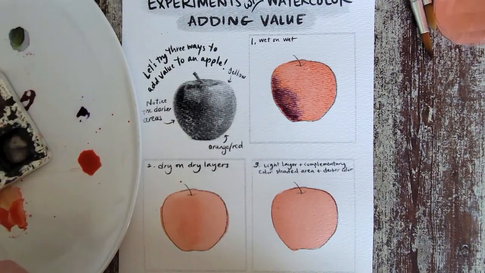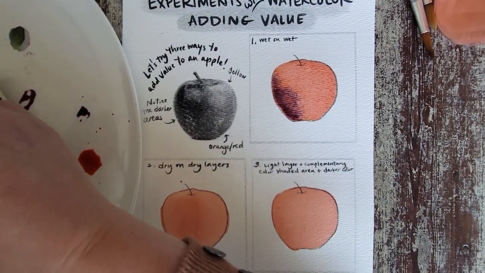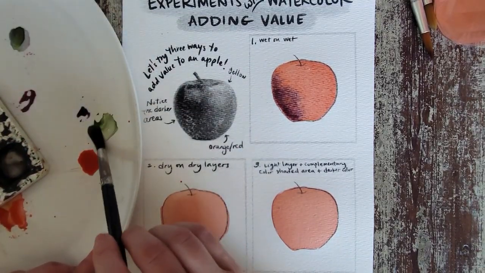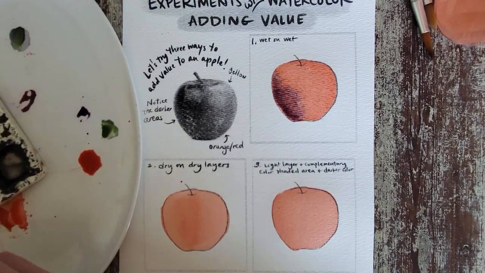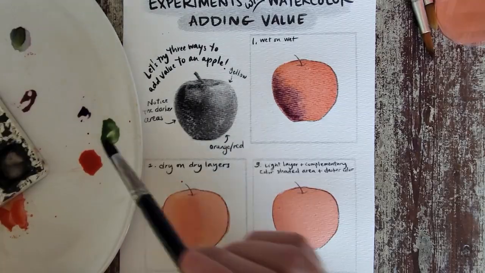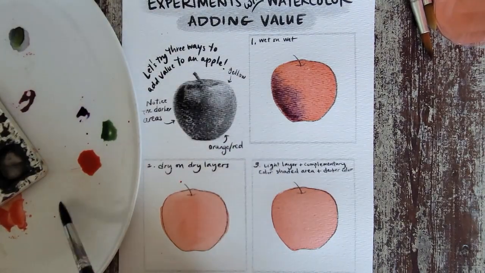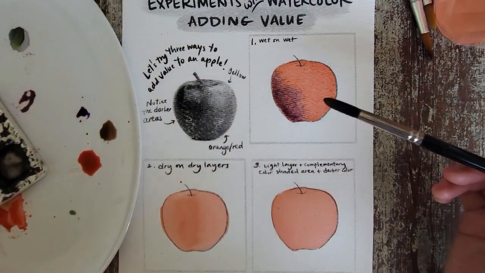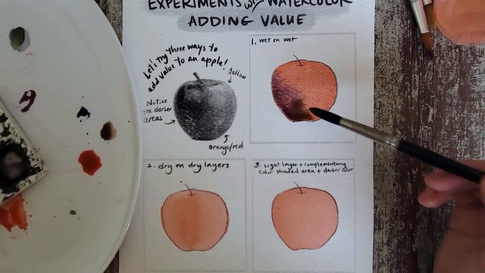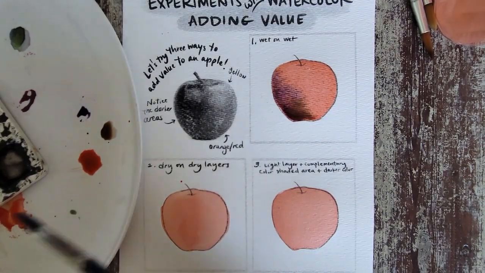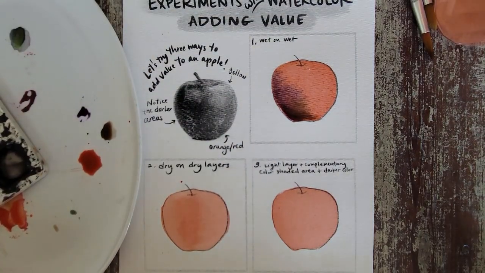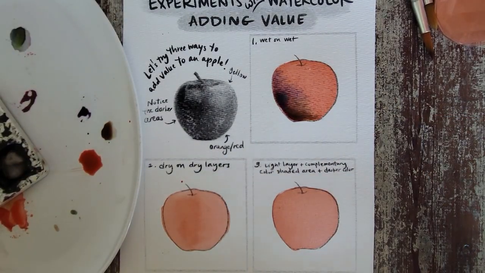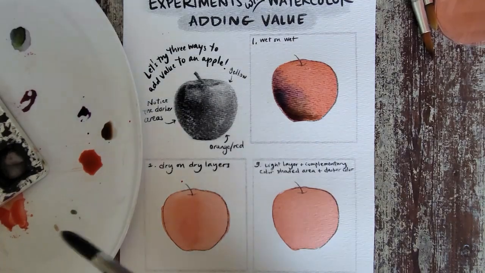And for fun, let's do a little bit of green. And I might not put green straight from my pan. I'm going to mix a little bit of that color that I started with and get a more muted green. All right. I could add a little bit of blue. Okay, I'm getting a really strong shadow there.